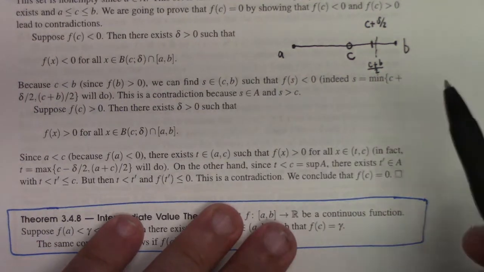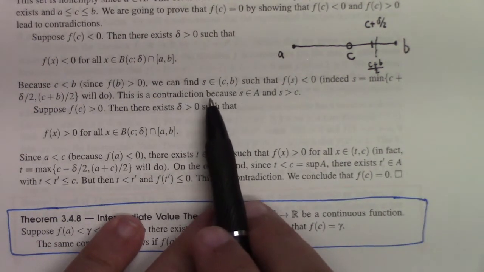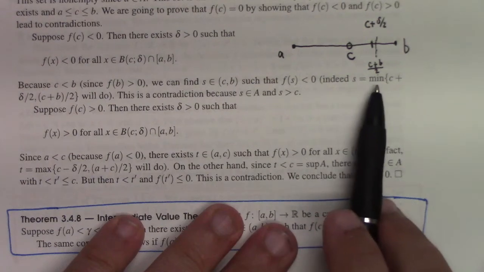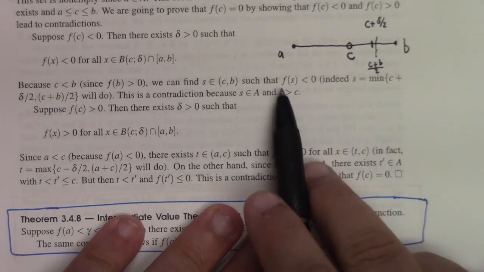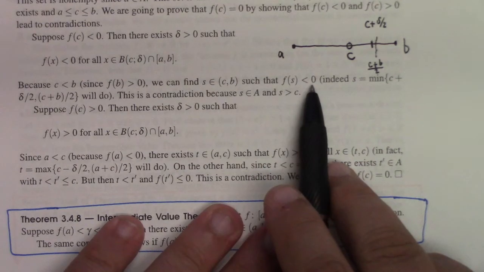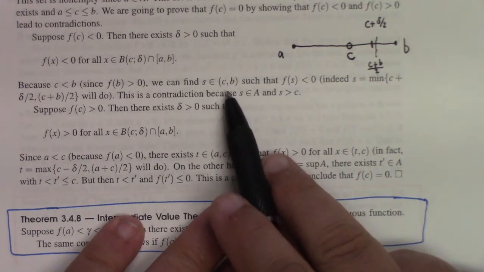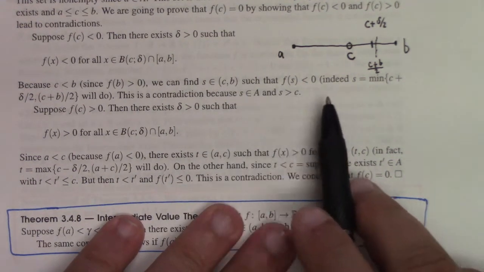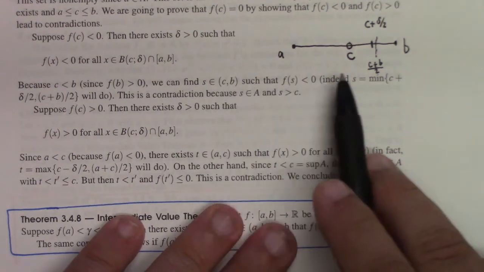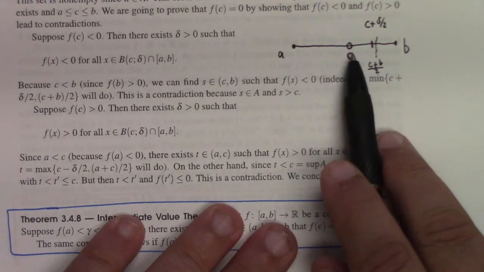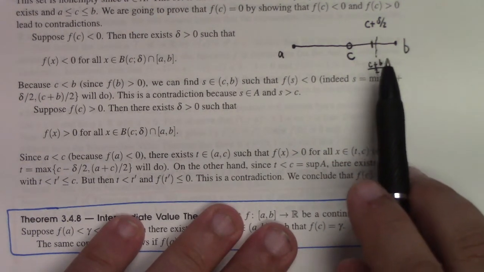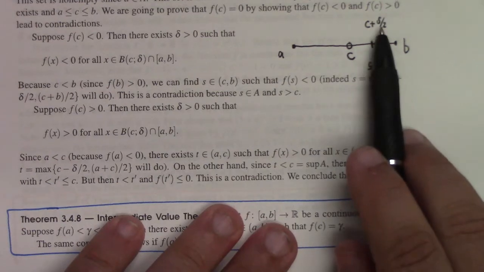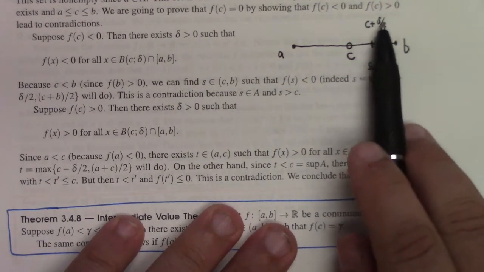Sorry, guys. I'm just thinking. It's probably clear. c plus delta over 2. I mean, f of s is less than 0. The fact that s is in (c, b) is apparent because, you know, if s is c plus delta, so delta plus delta over 2, I guess could be beyond b.